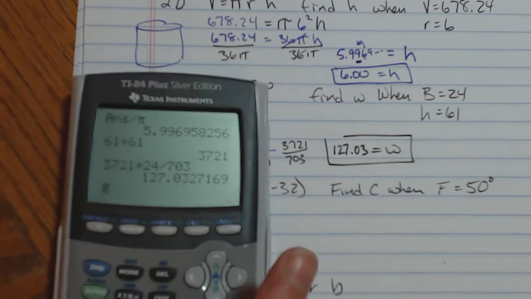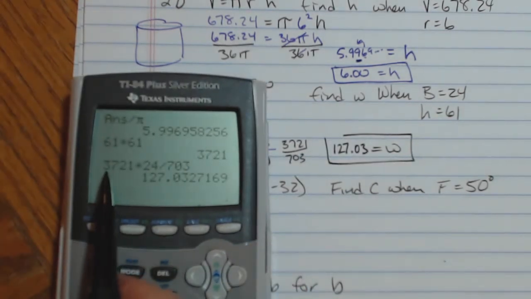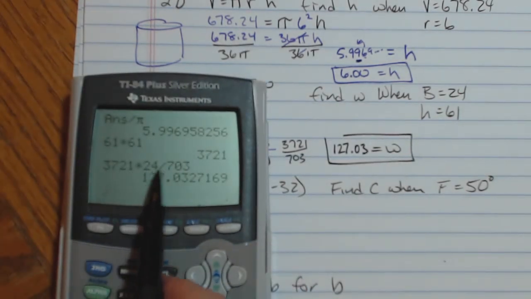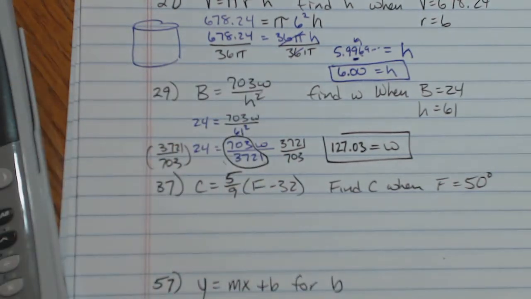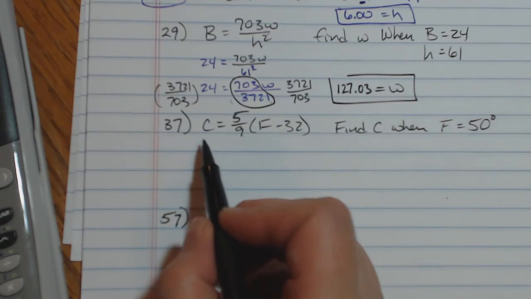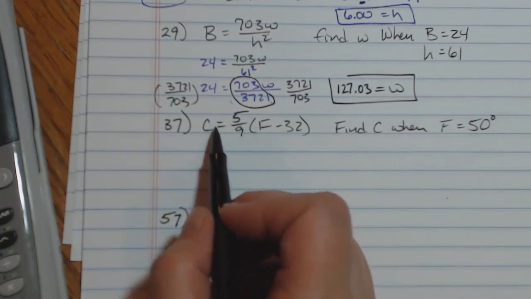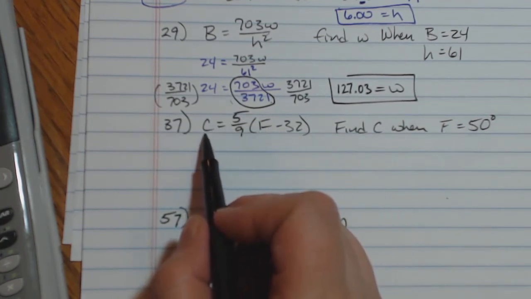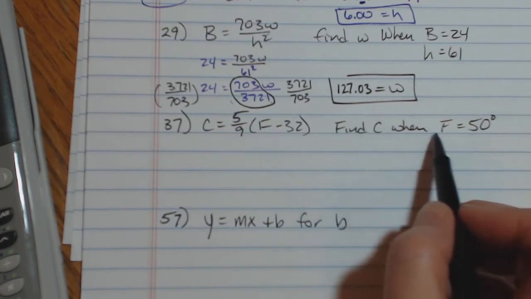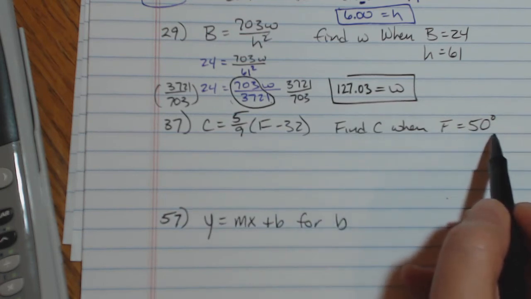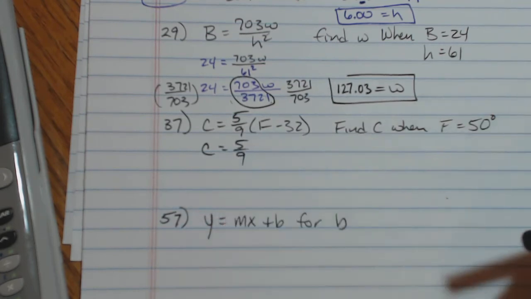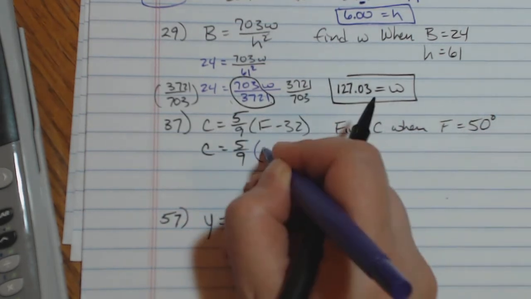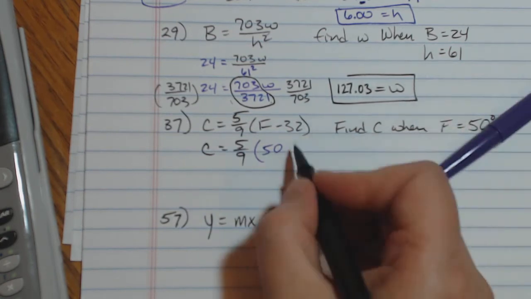Okay, so on my calculator, it looked like 3721 times 24 divided by 703. Okay. Let's look at problem number 37. It has a formula for changing from Fahrenheit to Celsius, and it says find the Celsius temperature when the Fahrenheit temperature is 50 degrees. So I have 5/9, and for Fahrenheit I'm going to put a 50, and I have minus 32.